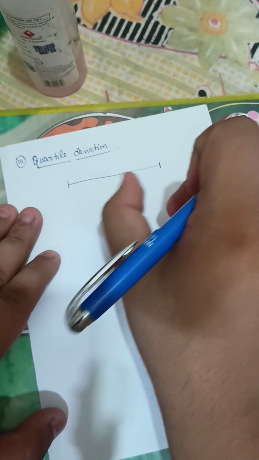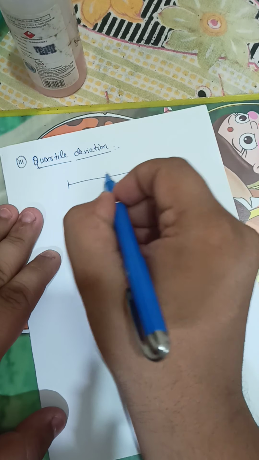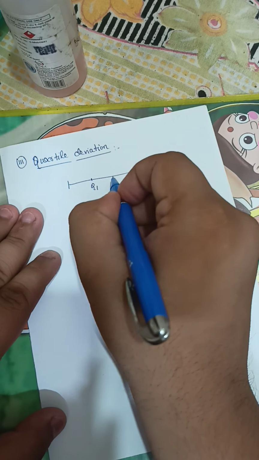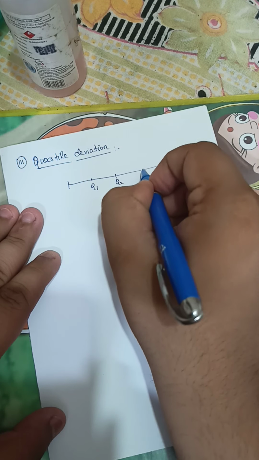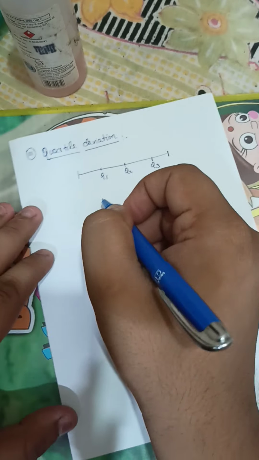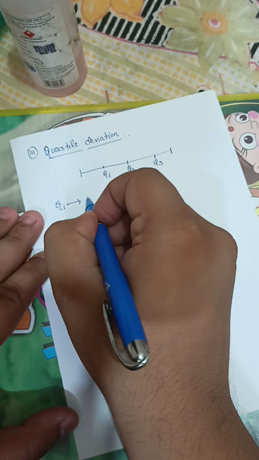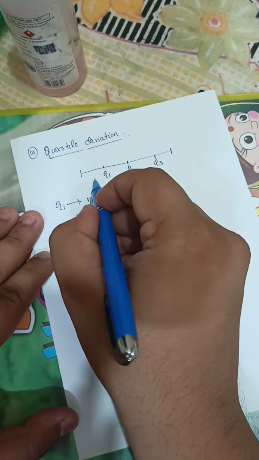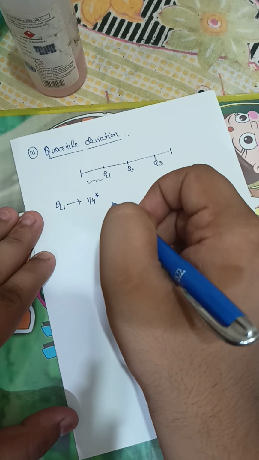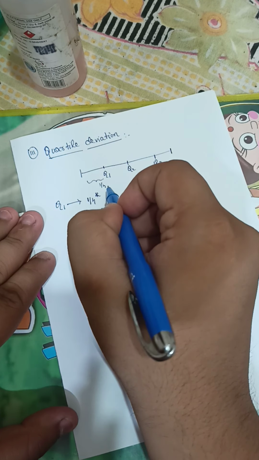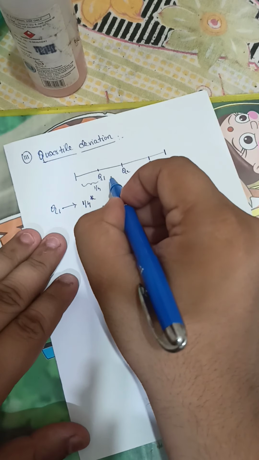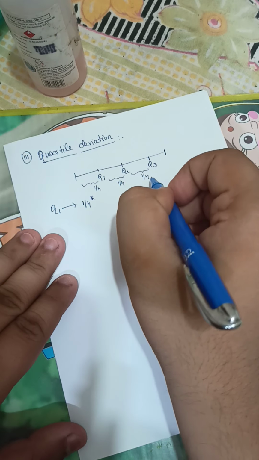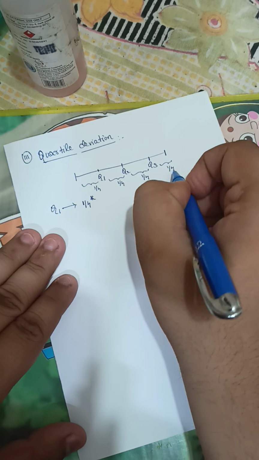The main idea here is that we divide the data into equal parts, such that q1, q2, q3 are selected so that 1/4 of the data lies in this region, 1/4 in this region, 1/4 in this region, and the last 1/4 in this region.